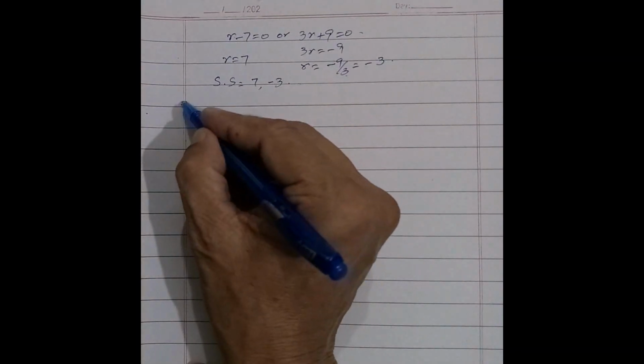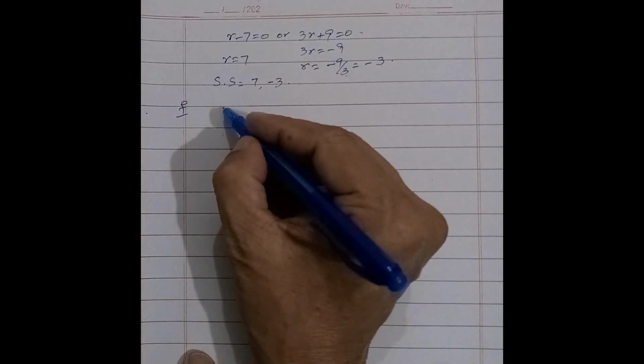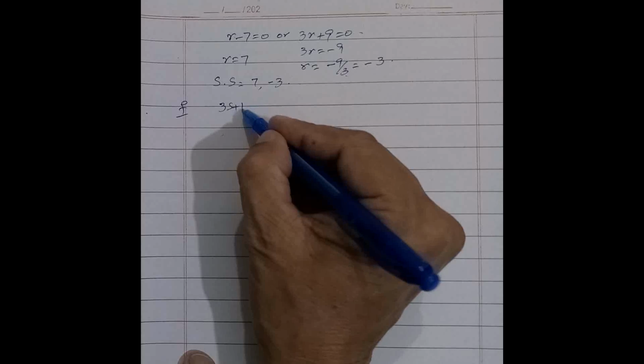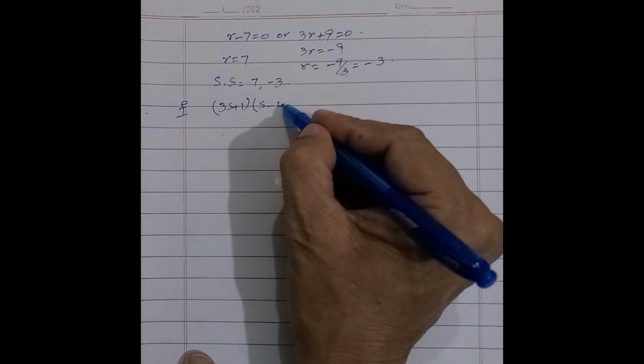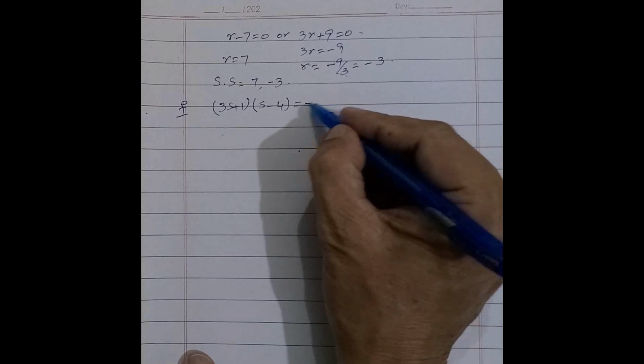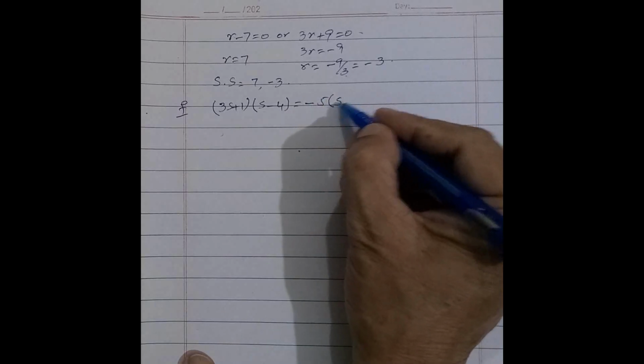Next, part F, in which the values are 3s plus 1 into s minus 4 is equal to minus 5 into s minus 1.